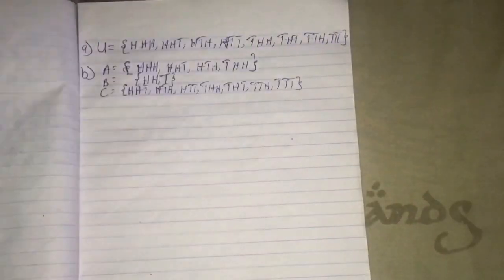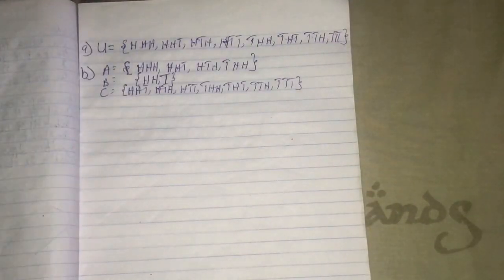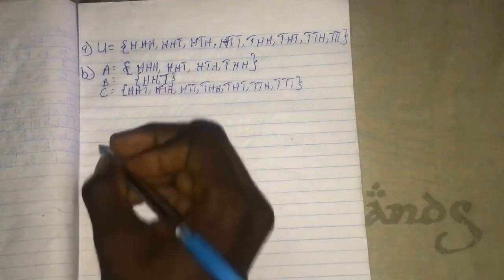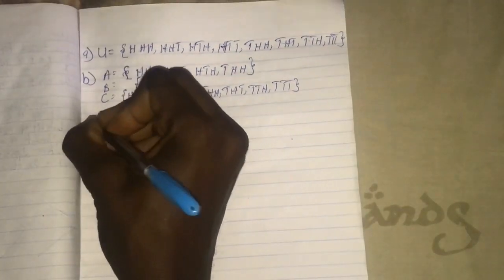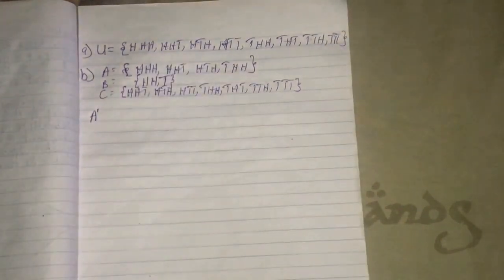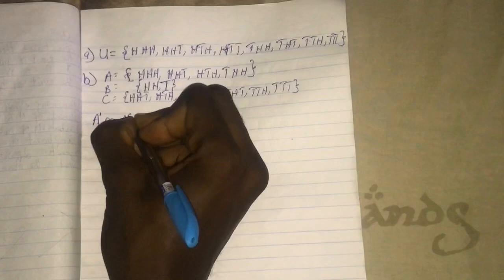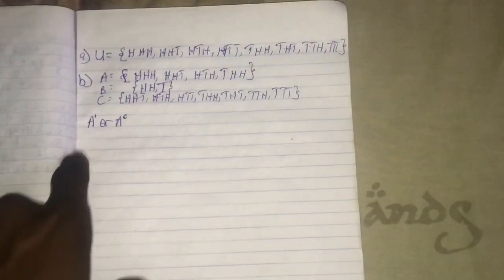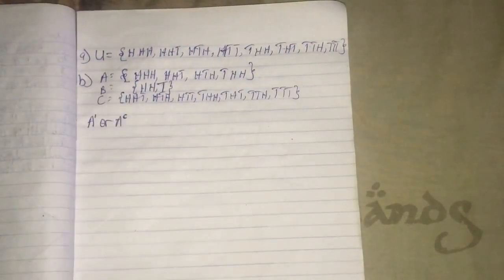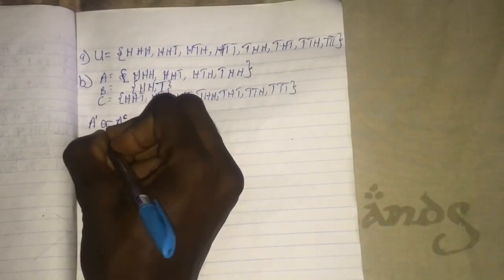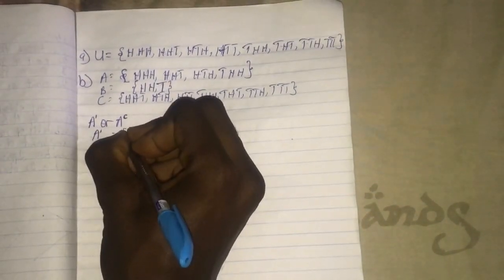So the next question here is the complement of this element and their probability. That's not hard. The complement is represented by this sign here, so whenever I see something like this, I'm talking about the complement of a set, and it's still the same thing. So you can pick any of the two. I think I should go with the first one.